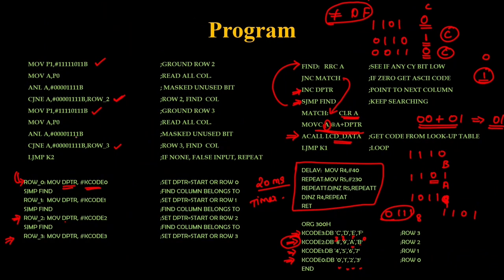The corresponding row elements will be moved here. If I move the corresponding row elements here, the DPTR value is going to point to your code, so that if it is 0, it takes this position. If it is 1, 2, 3, the corresponding positions are taken here. So it is going to point to your K code. Correspondingly, the row elements have to be jumped here. After that, in order to identify which key is exactly being pressed, I make a rotate right with carry, and after that a jump no carry. It is going to check for a match.